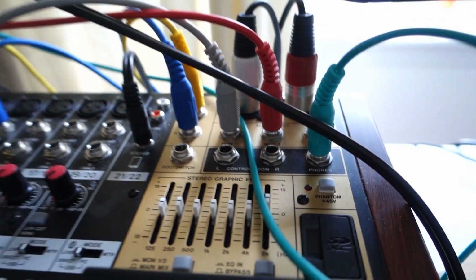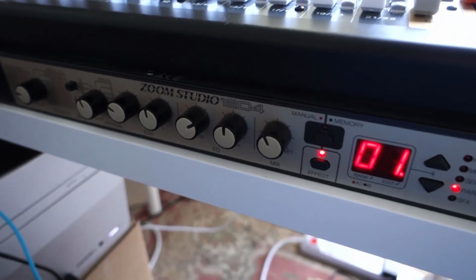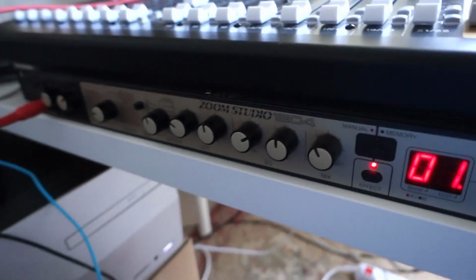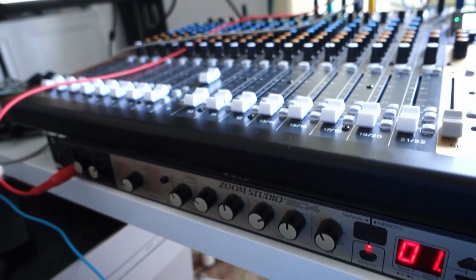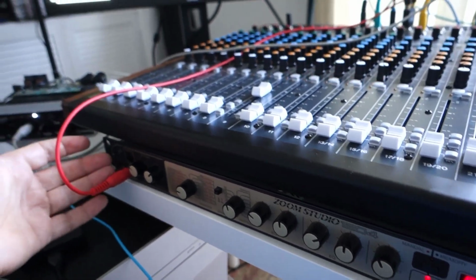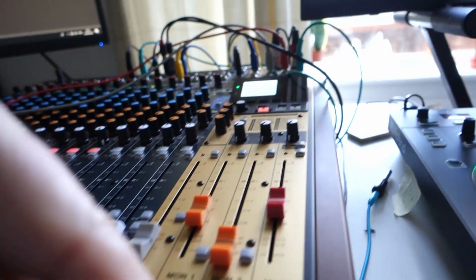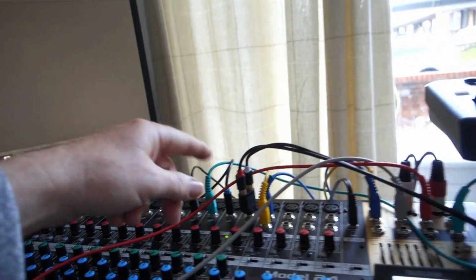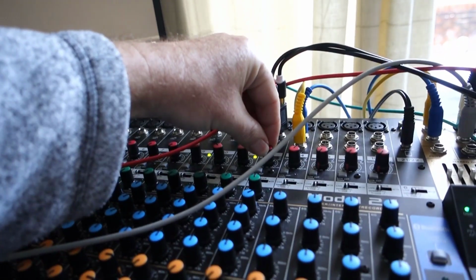This I've sent to my external reverb box, which is what you would normally do with an auxiliary. Goes into the input signal, the output is at the back. I've sent that back into number 12. Good signal.